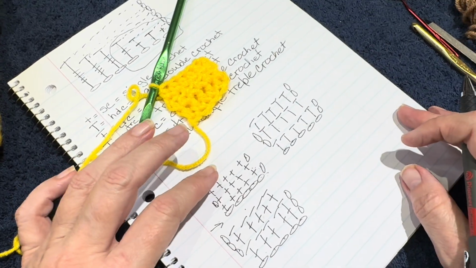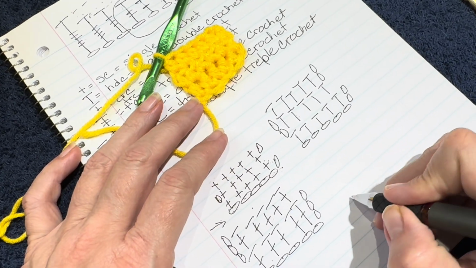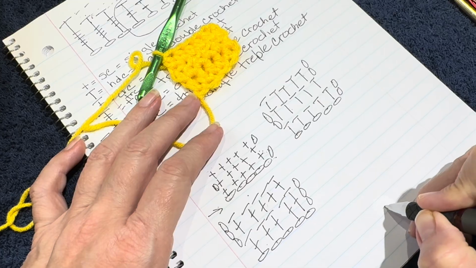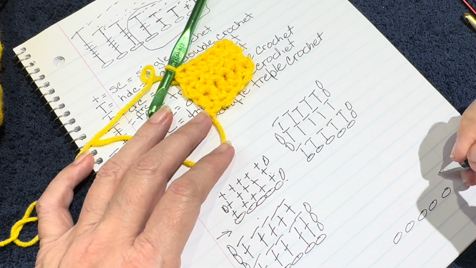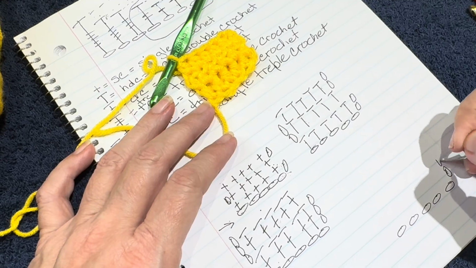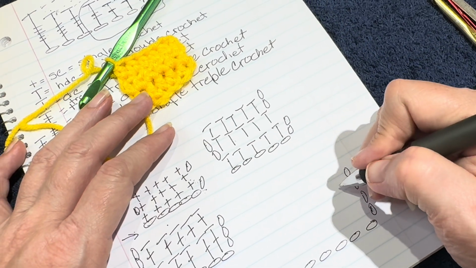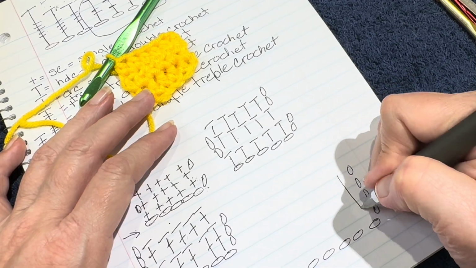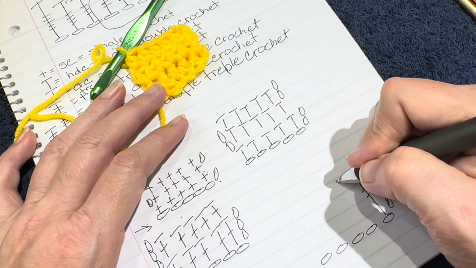If you're going to do a treble crochet, which is the last one I'm going to show you, you would do it like this. You'd have 4 turning chains, and it would be up here. It's a lot taller. And that's your treble crochet.